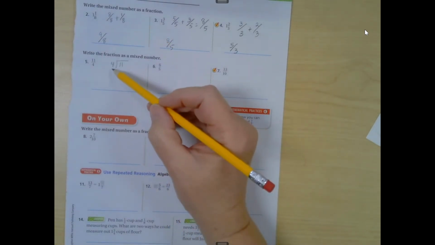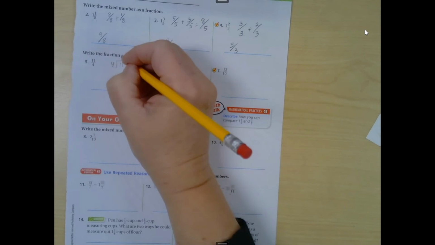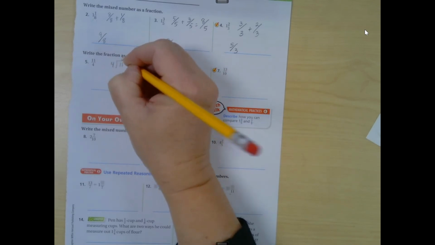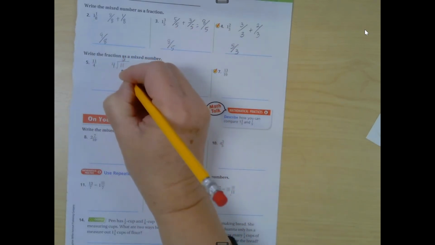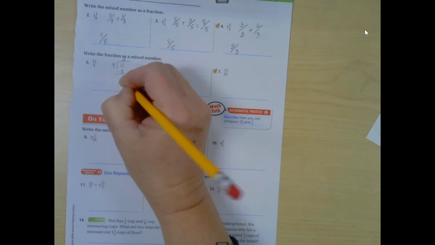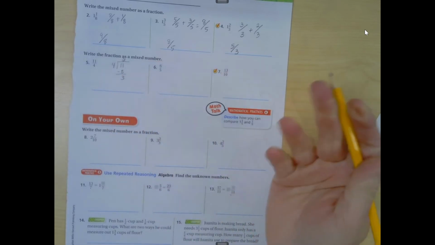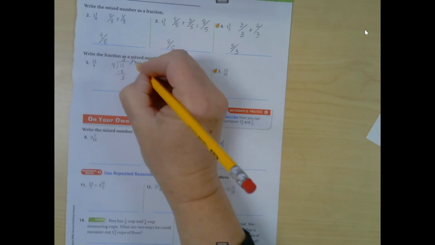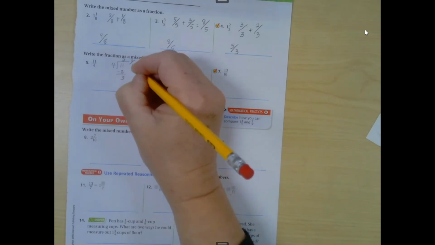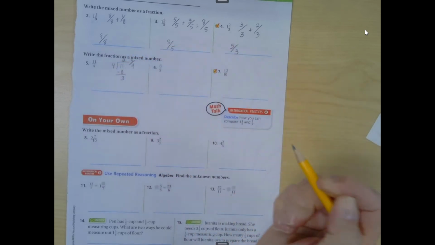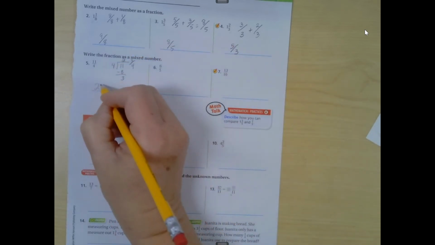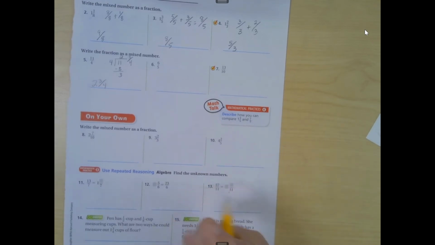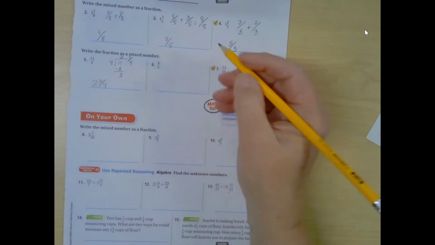All right, 4 goes into 11 2 times. 2 times 4 is 8. I subtract and I get 3 left over. I don't have anything left to bring down. I put the remainder on top, and the denominator is the divisor. So our answer is 2 3/4. Okay, this says 6/5.